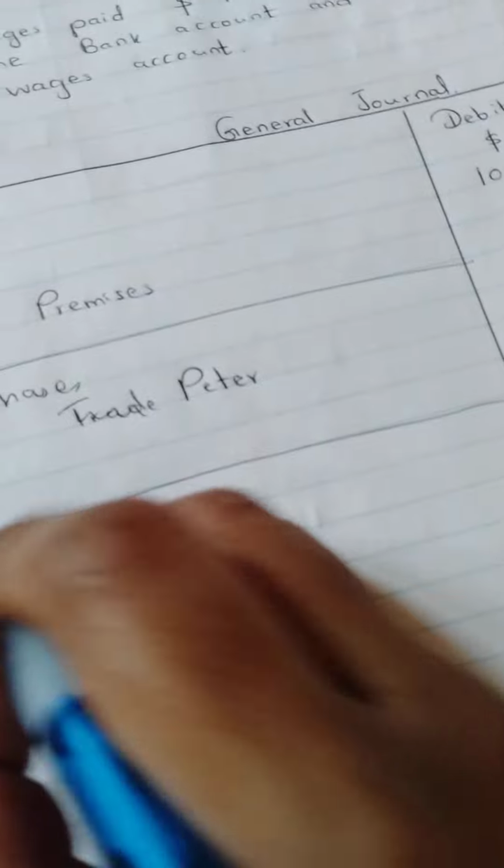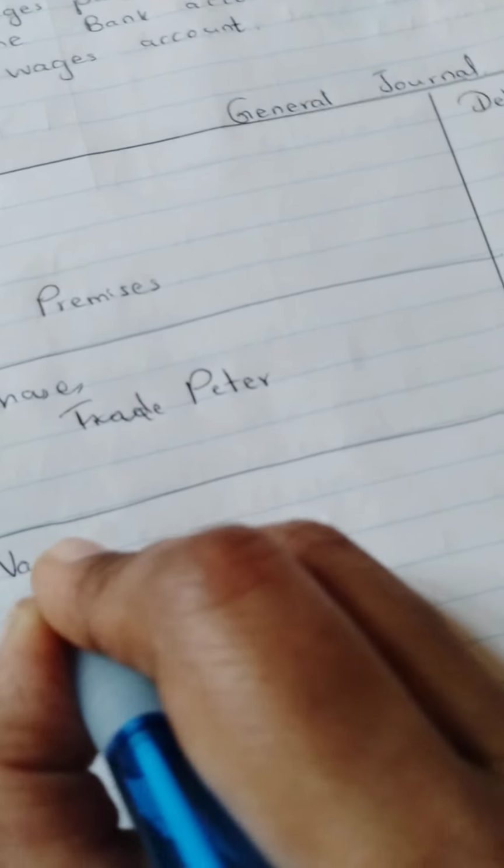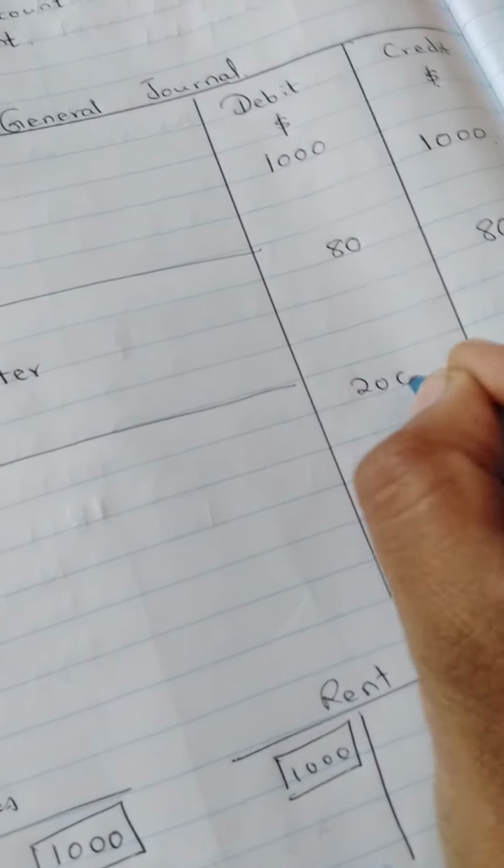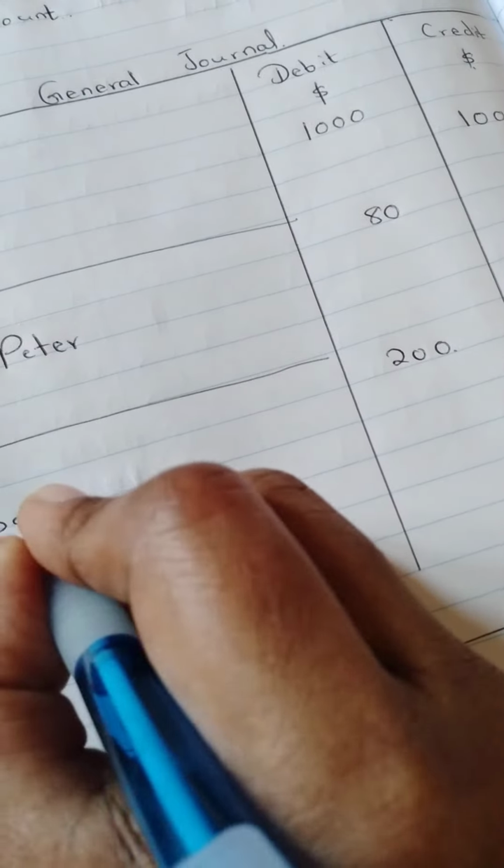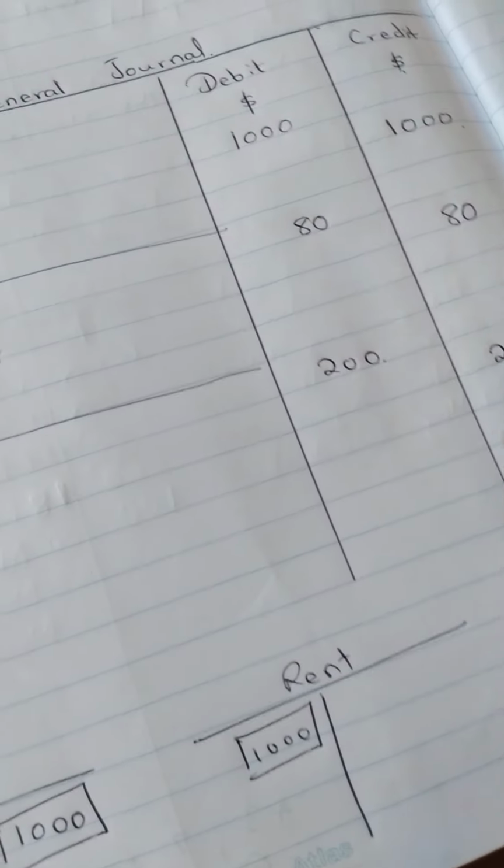Then in the bank account also, to cancel this 100, we put 100 on the credit side. Then to pass the correct entry, we again have to credit the bank account with $100. So altogether that's $200 credited to the bank account. So the final journal entry will be wages, debit 200 and bank, credit 200.